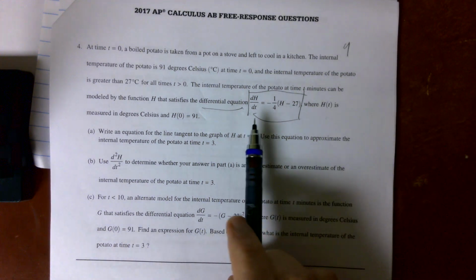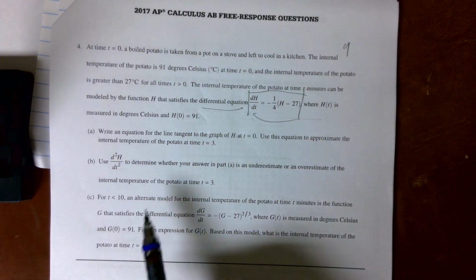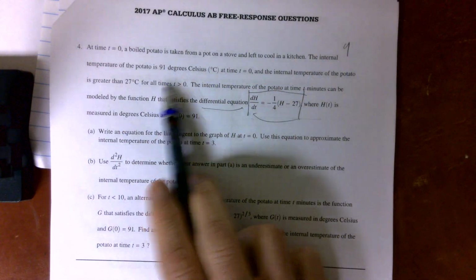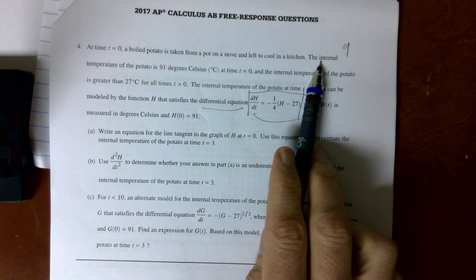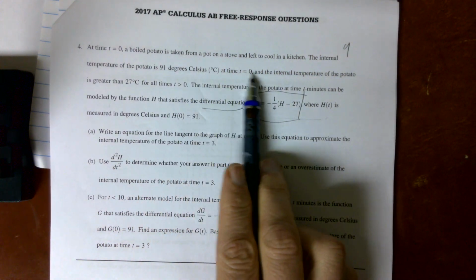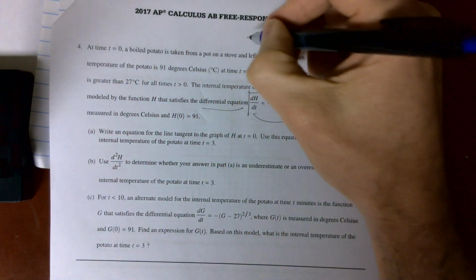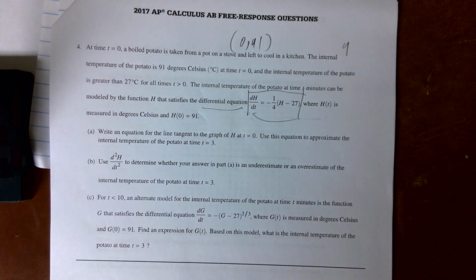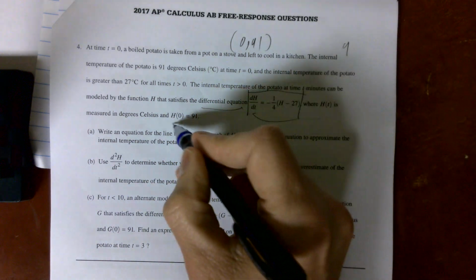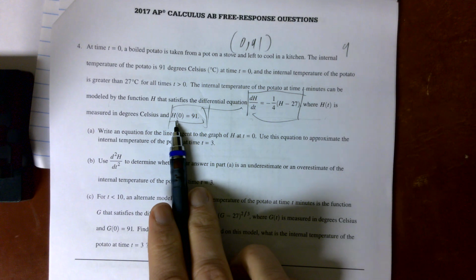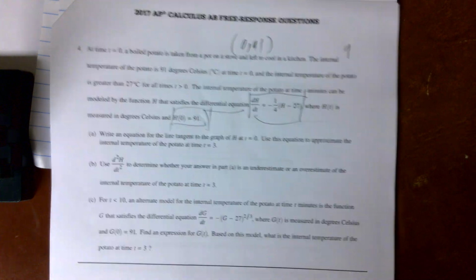All right, so first thing I noticed is a differential equation. The next thing I noticed, it says the internal temperature of the potato is 91 degrees at t equals 0. They're giving you a point. They're telling you at time 0 we get 91. Just in case you missed it, they're saying your coordinate is at time 0, you get 91.